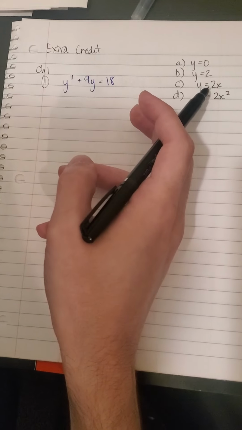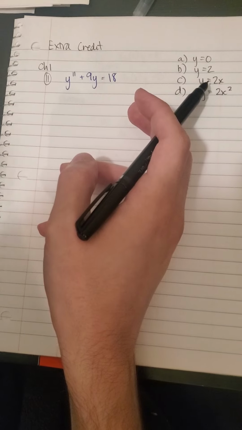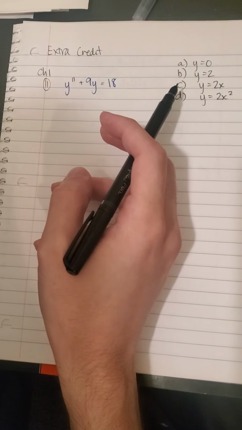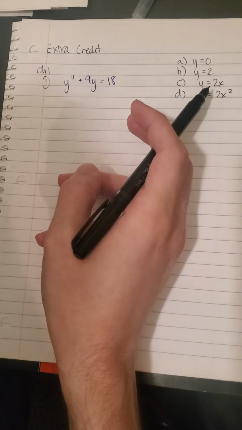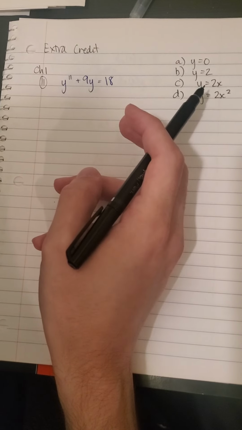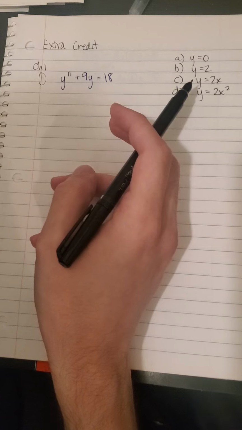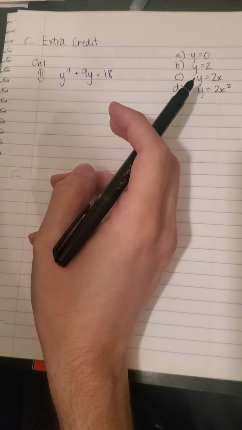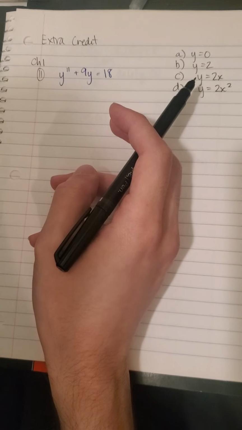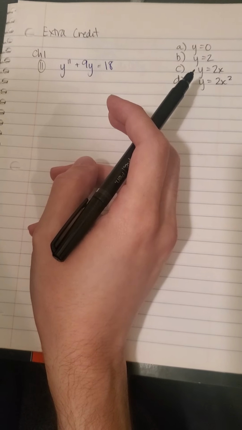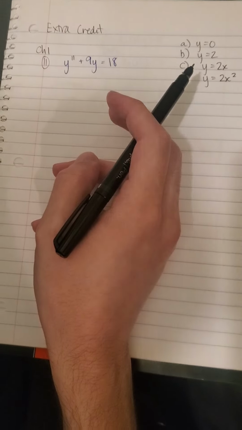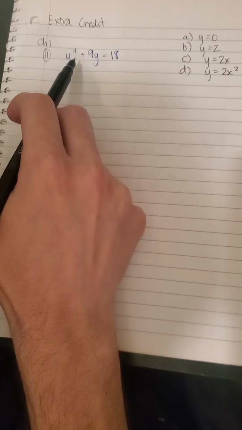What about 2x? This is just to verify, to make sure I'm not missing something. The first derivative of that, using the chain rule, is just going to be 2, right? That's helpful, but it's the second derivative that matters.